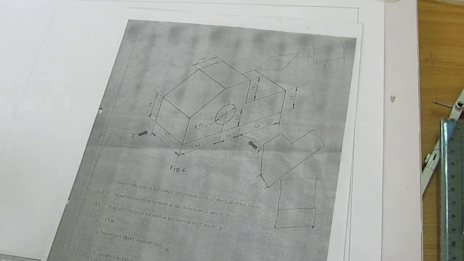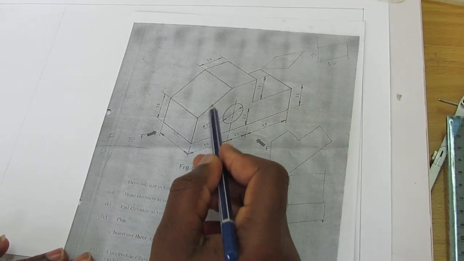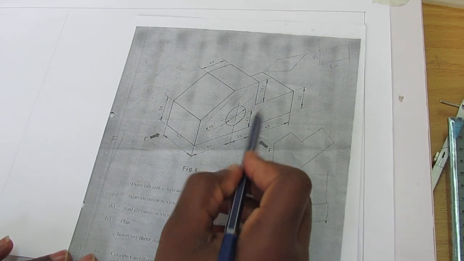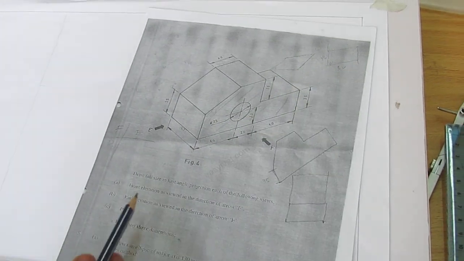So these are construction lines. That's why they are not that much visible. So I'll make that line like that. We want to start our front elevation from this side here. So when we see our front elevation, we will be seeing this face here. So that's the face that we will be seeing. So that's what we will be drawing.